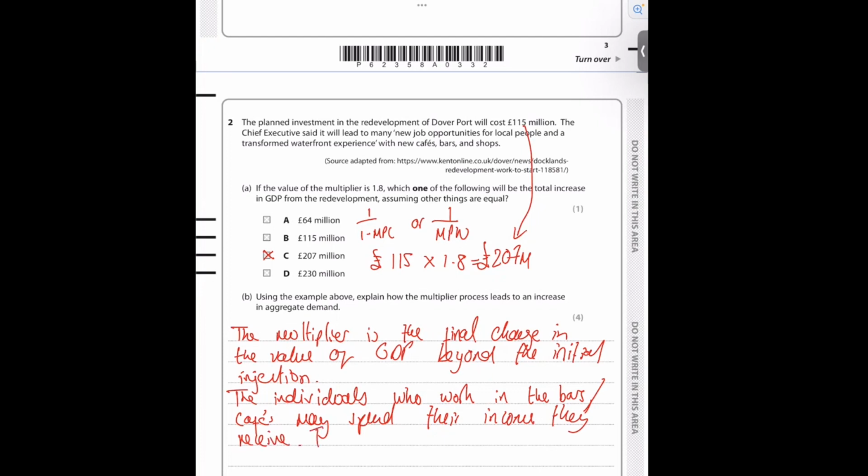Then we can say therefore there is an increase in spending for the initial injection.